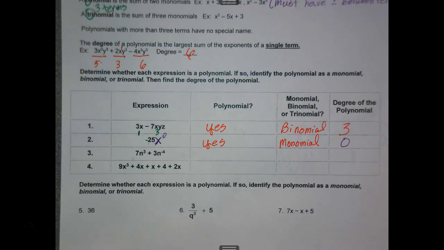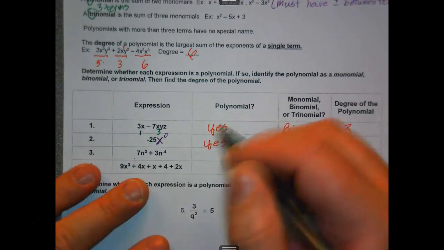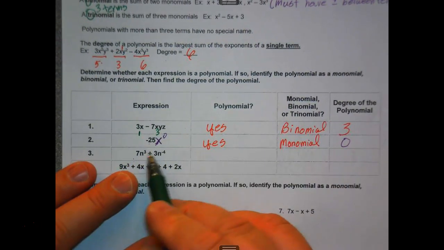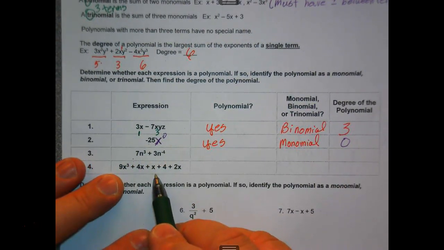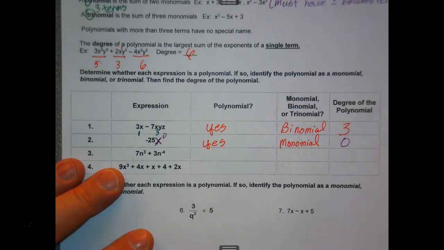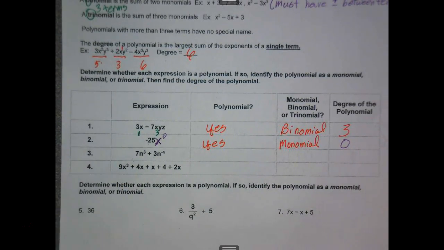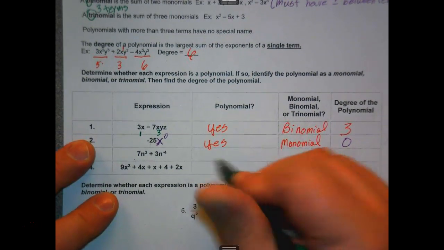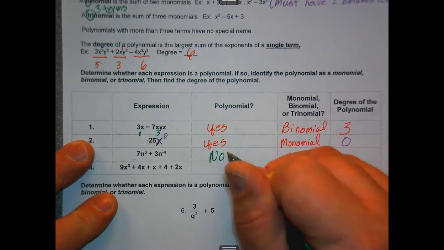Okay. Is this a polynomial? No. Why? Negative exponent with variable. By the way, numbers can have negative exponents, right? If I have the 3 to the negative 4, that's 1 over 3 to the 4th, which is a fraction. That's a number. So we're good. Only the variable has to have a negative exponent for being not a polynomial.